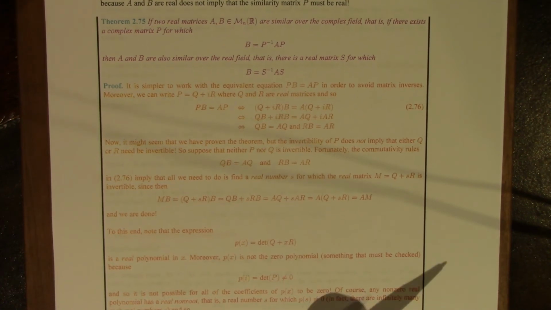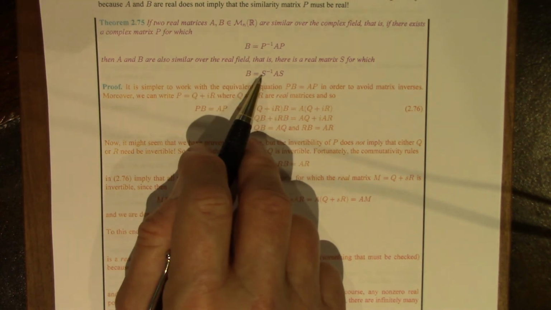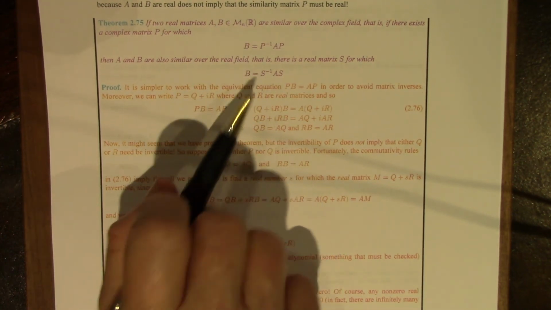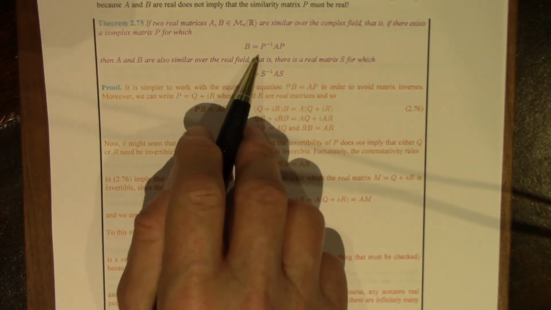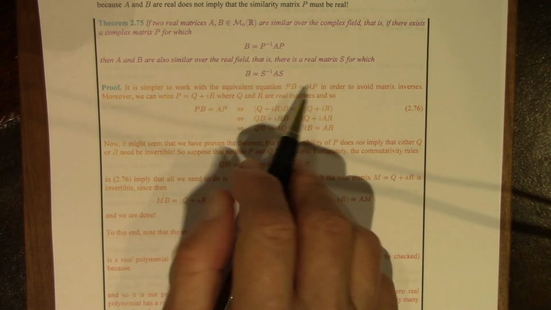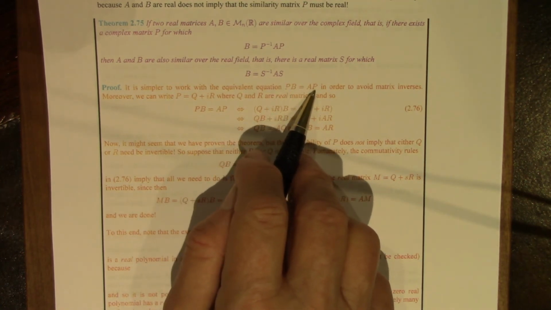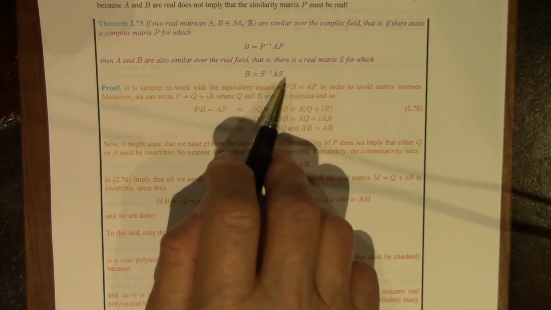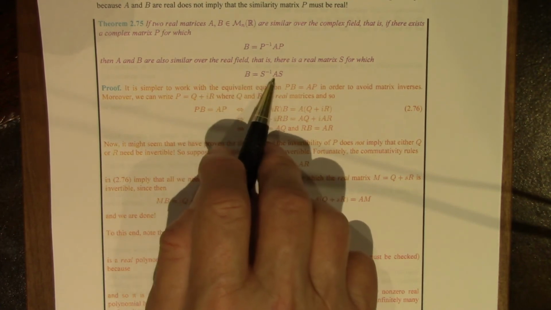And here's the proof. It's quite a clever proof, actually. It's not terribly difficult, but it has a key idea that one might not think of at first. So here's the statement of the theorem. It's a bit simpler to avoid the inverses here, by putting the P inverse on the other side and working with this equation: PB equals AP. And again, our goal is to find a real matrix S for which SB equals AS.